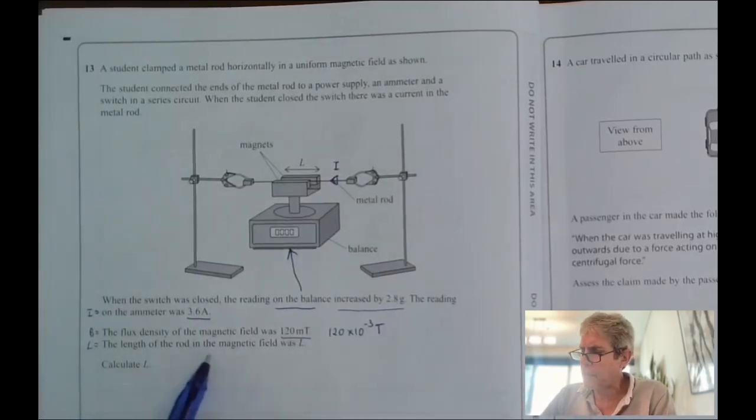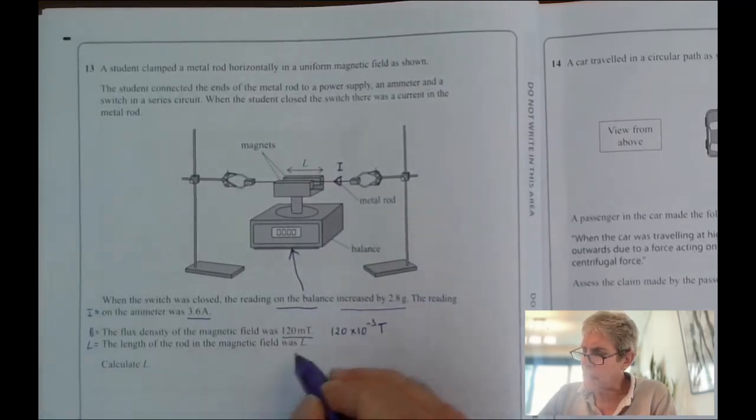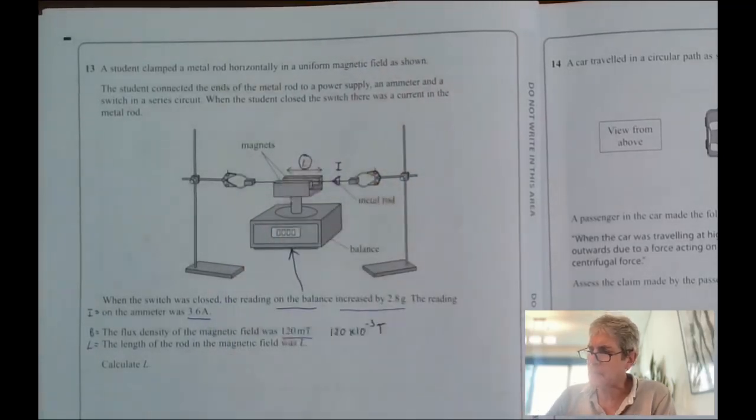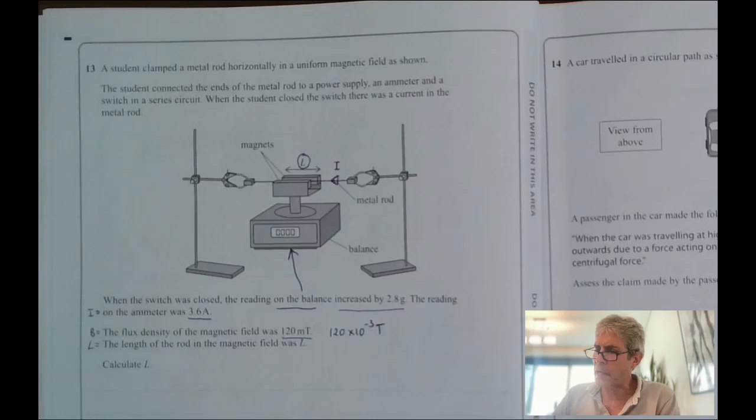The length of the rod in the magnetic field was L. So they're not talking about the length of the rod, but the length of the rod in the magnetic field, because that's the only bit that matters. That's where the current interacts with the magnetic field. So it's the length of the magnets, in other words. They want us to calculate L.